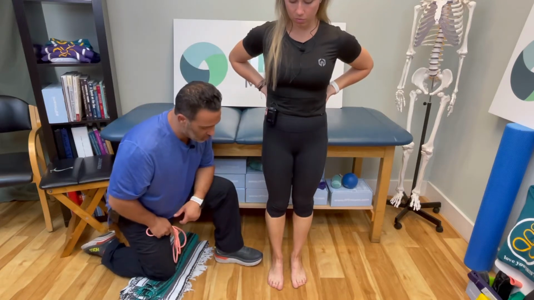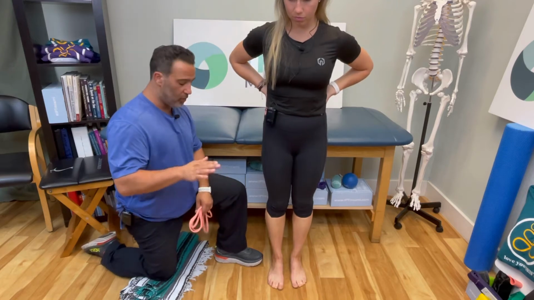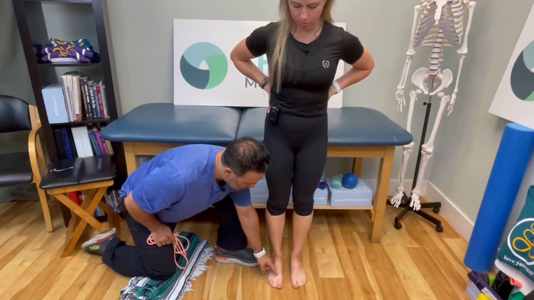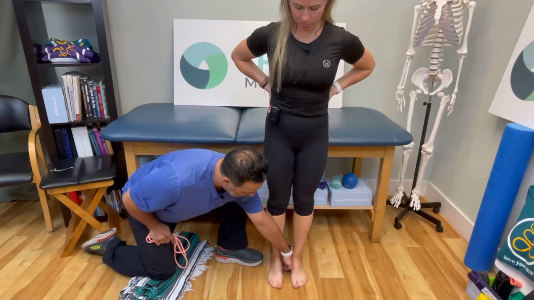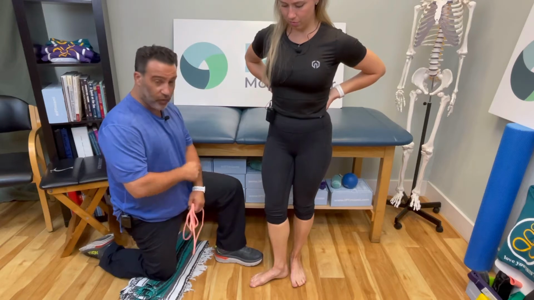Show me what curling the toes looks like. Just like that. We don't want that. We want to create what's called a short foot, where the big toe, this med head right here, pushes down into the floor and lifts up through the arch. So that's what a short foot would look like.